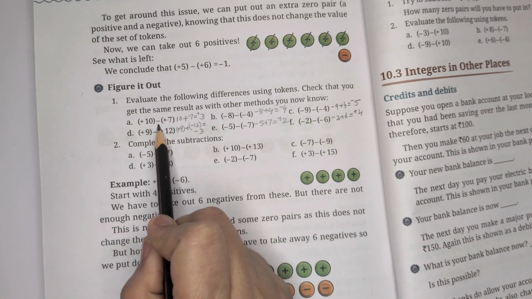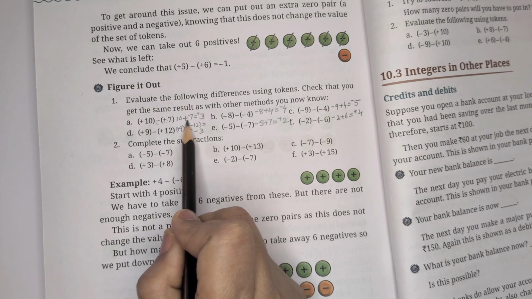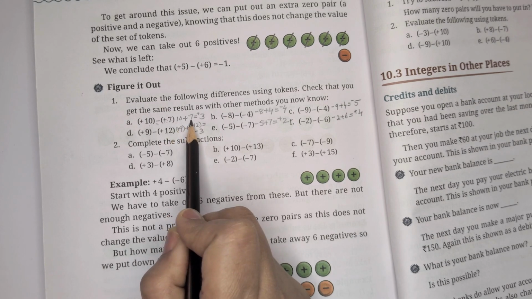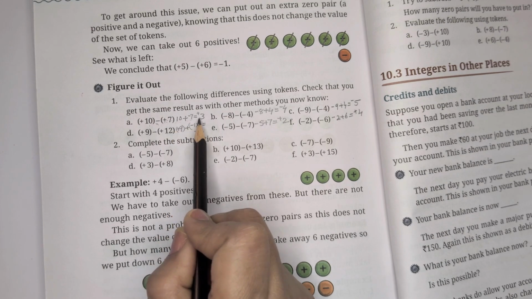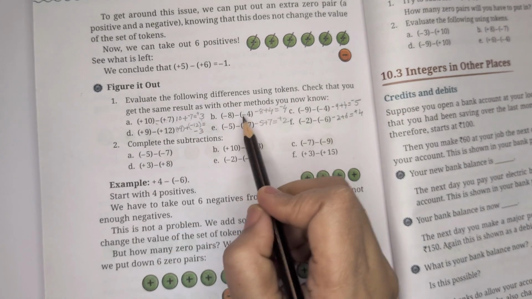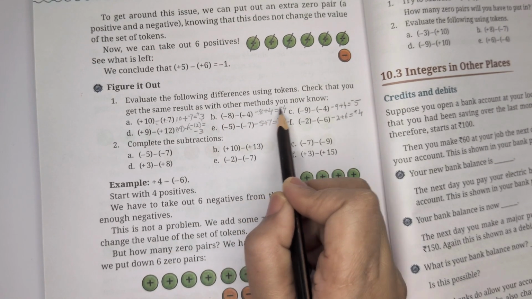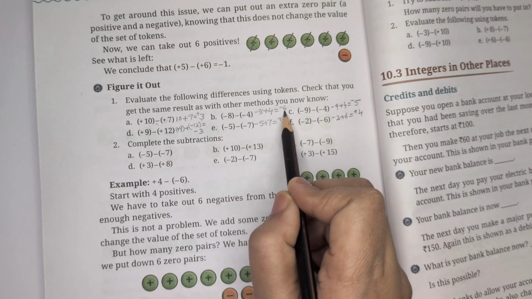Plus 10 minus plus 7. Subtraction we can interchange by addition, taking the inverse of the second number. So 10 plus minus 7. One is positive, one is negative. So find the difference between the numbers, that is 3, bigger number sign plus. So plus 3. Here two negative signs, so minus 8 plus 4. So find the difference and put the bigger number sign.